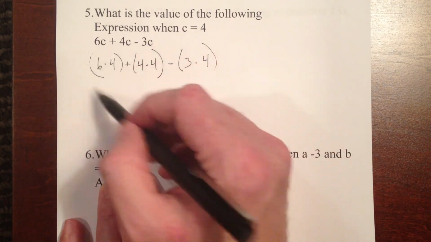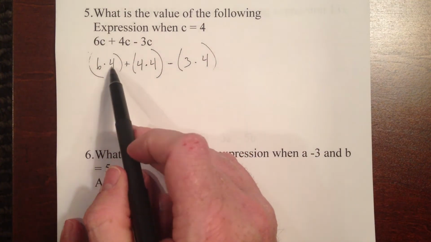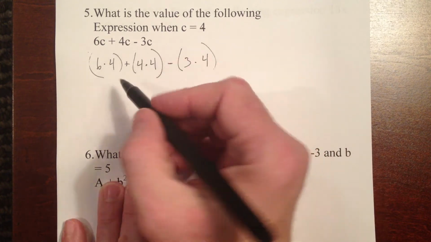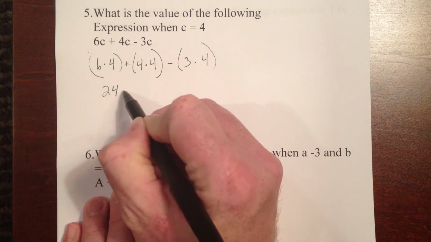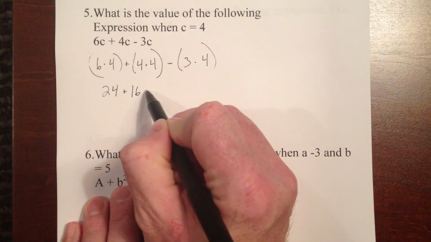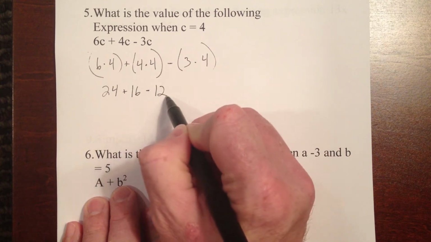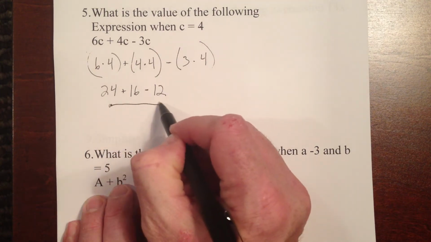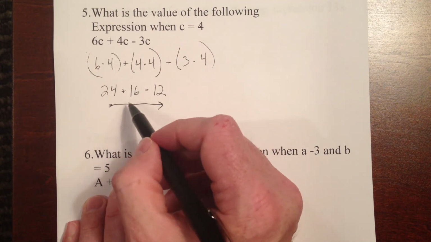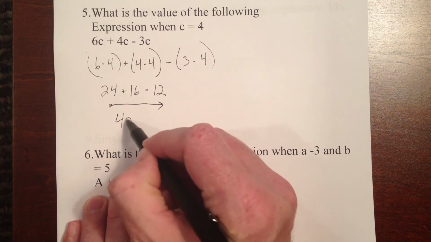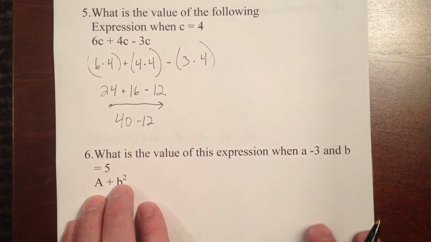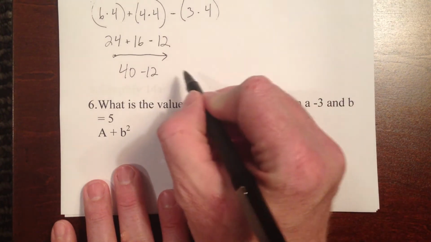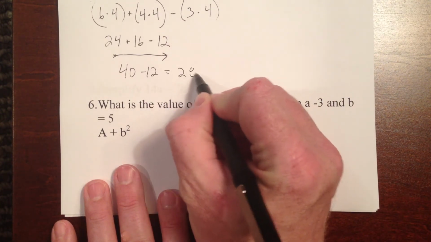We make sure we put our parentheses so we don't get confused. That way we can do all our parentheses first, come up with numbers, and then figure out what we got. Well, this, of course, is 24 plus 16 minus 12. Order of operations dictates that we go from left to right, so 24 plus 16 is going to be 40 minus 12. And you need to rewrite it every time. Now, 40 minus 12 is, of course, 28.